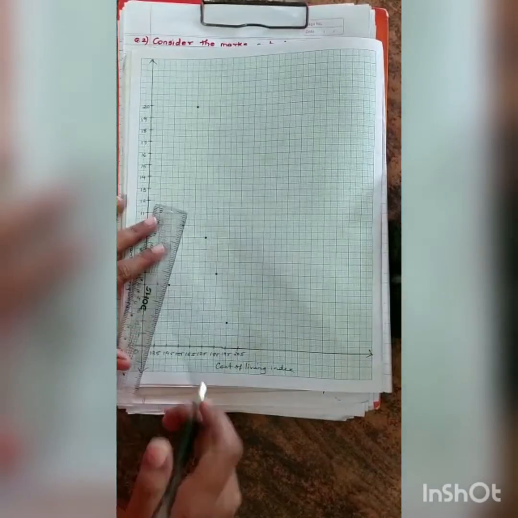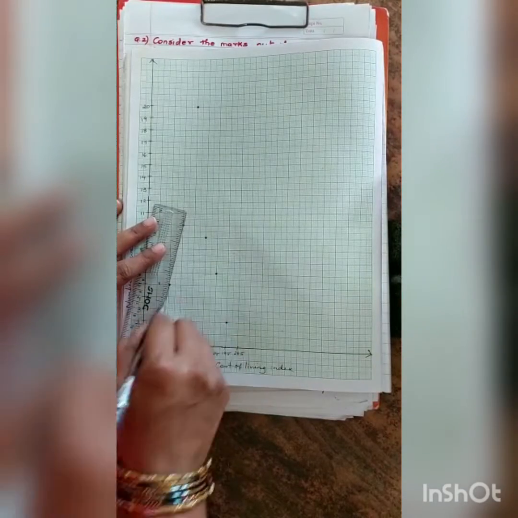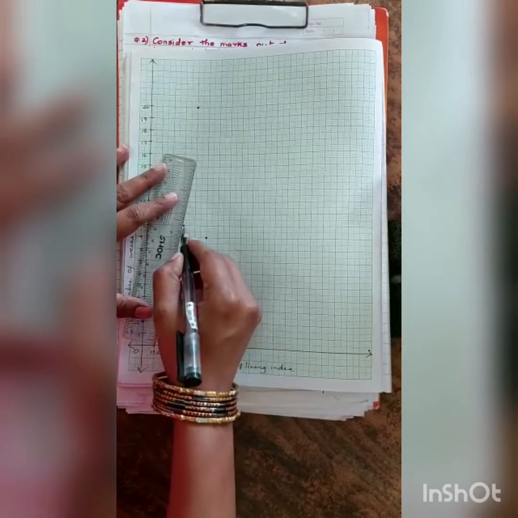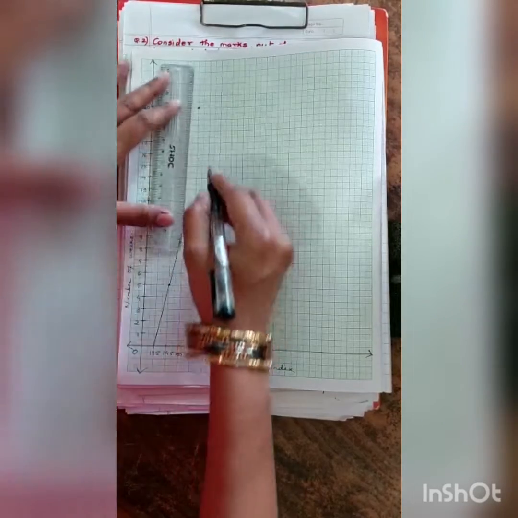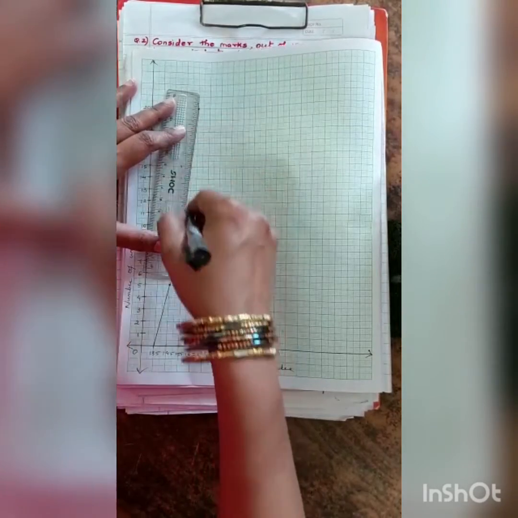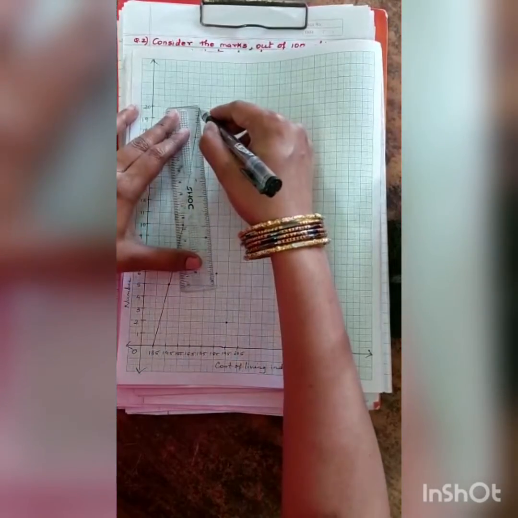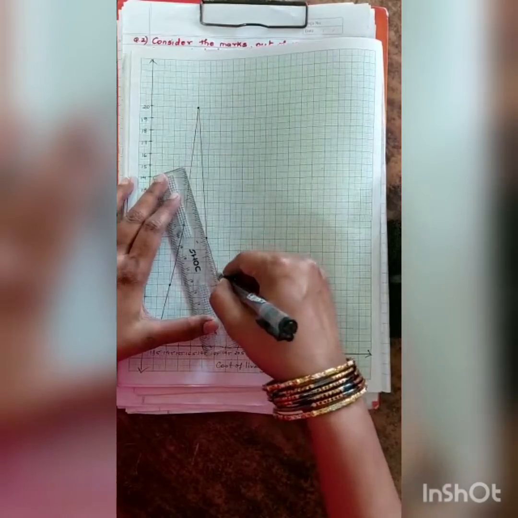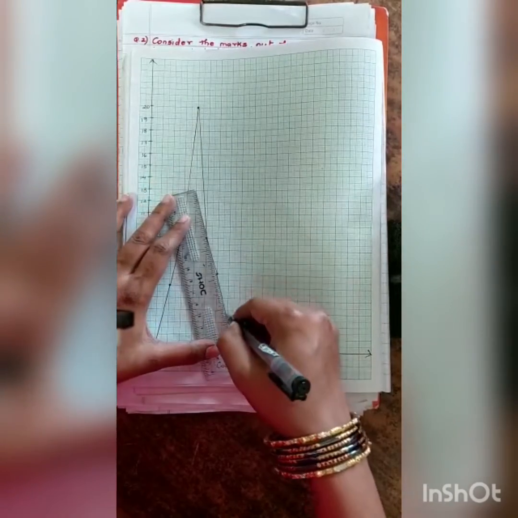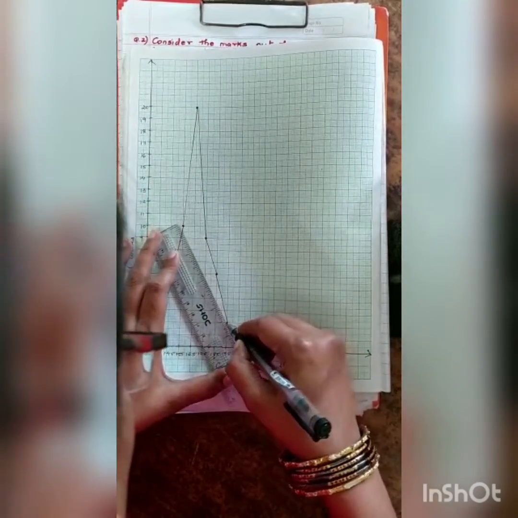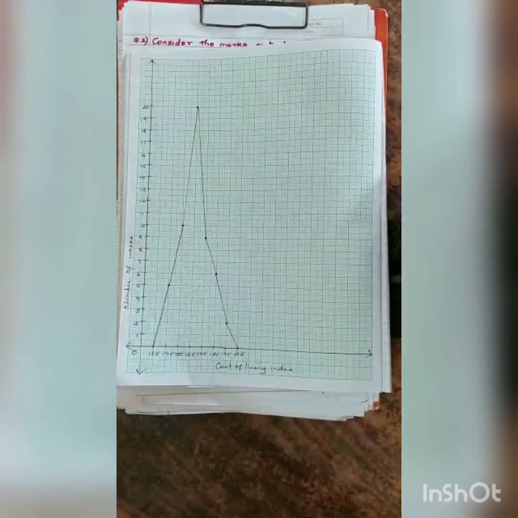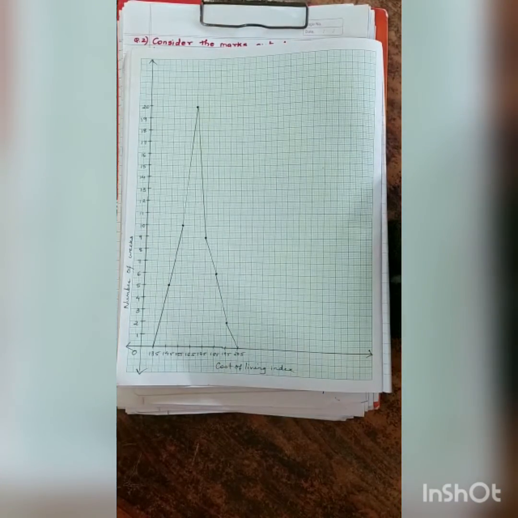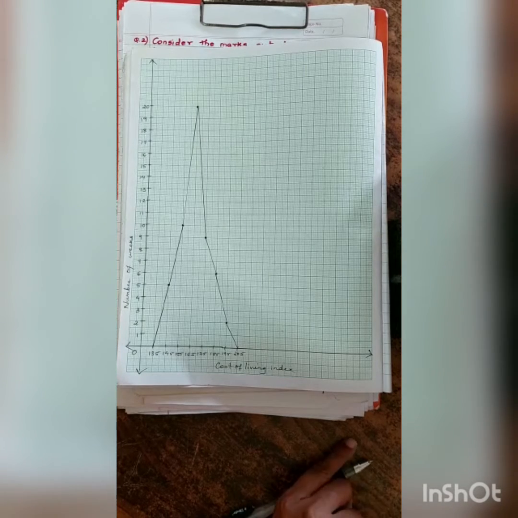So you start from 135, one line, then join to the last number like this. So this is frequency polygon. Clear, children? Okay, thank you very much.